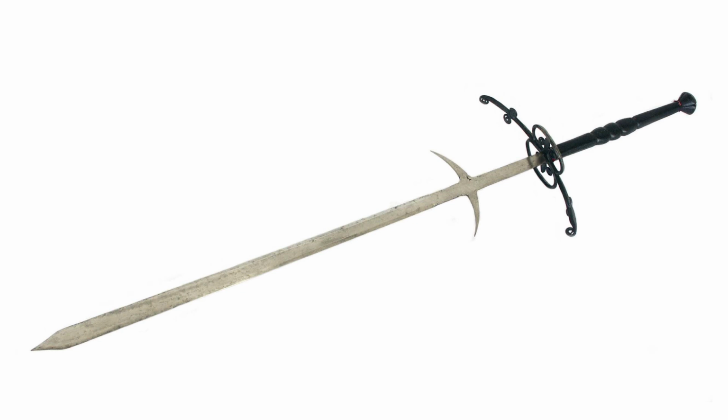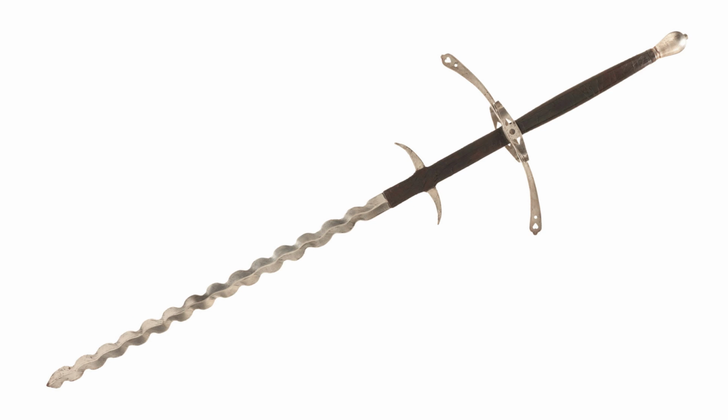For instance, consider the greatsword. The greatsword has many different designs or profiles underneath the umbrella of greatsword. We have Zweihander, we have Montante, and we have Flamberg. Each of those terms I just mentioned are names for different designs of the same type of sword, the greatsword.